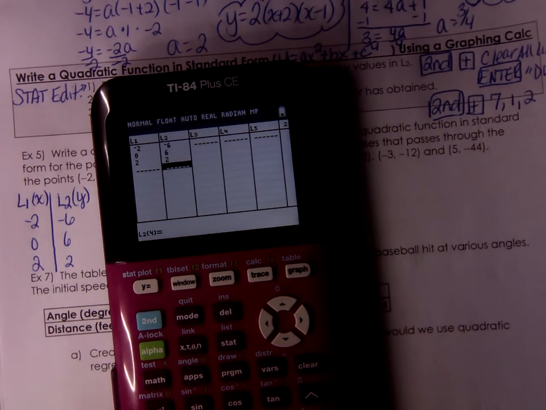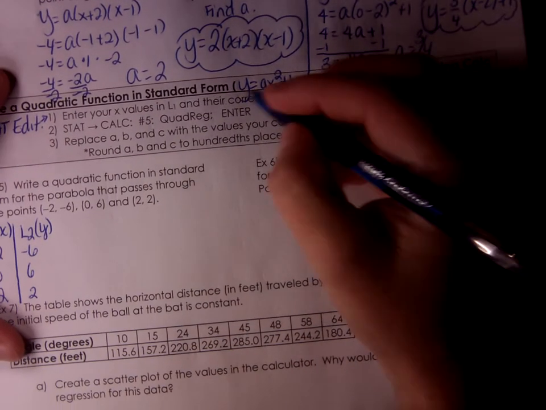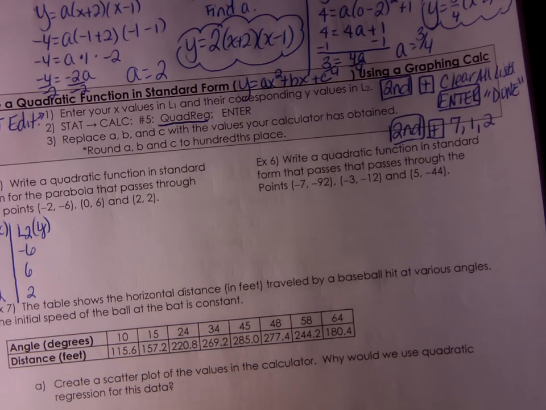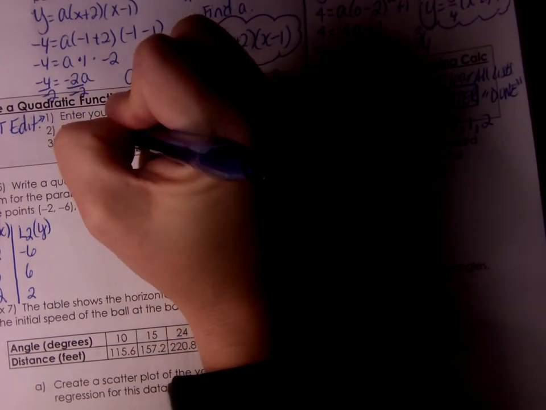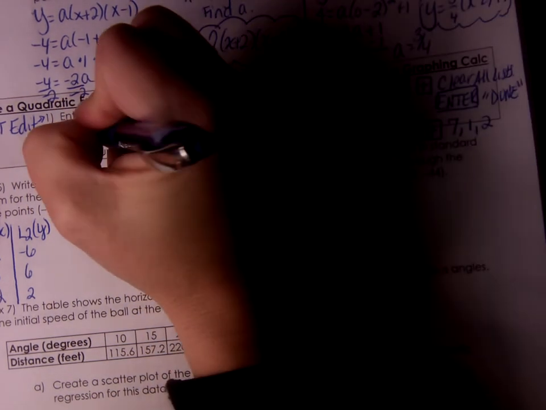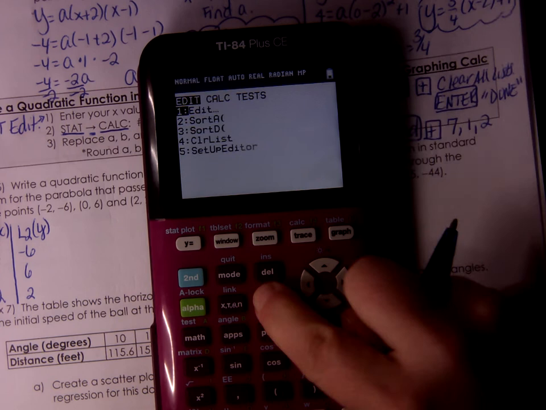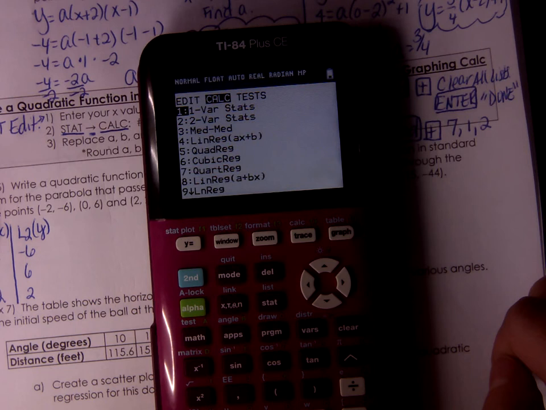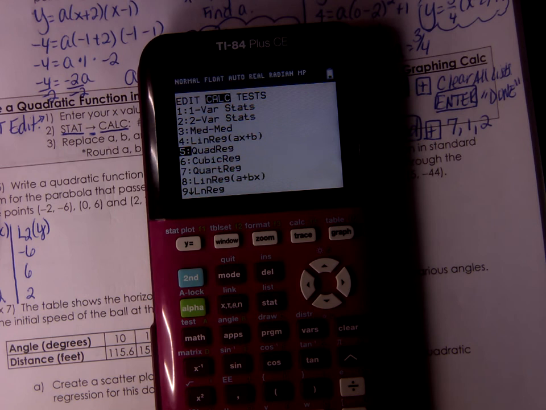Once you have your data entered into your calculator, the next thing we want to do is calculate a regression. This regression will tell you the actual equation that goes through the ordered pairs that we have. So once again, you're going to press the Stat button, but this time we're going to press the right arrow to go over to calculate. We want to calculate a quadratic regression, so we want to go down to where it says QuadReg, and we're going to press enter.